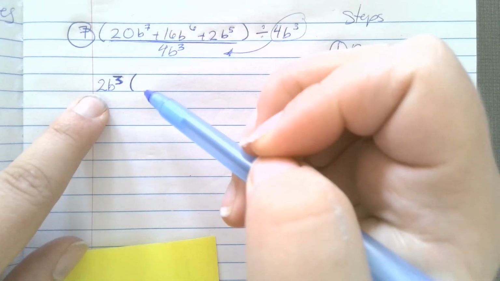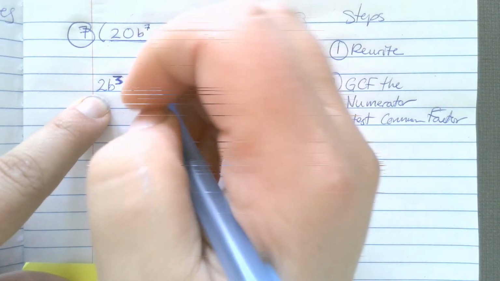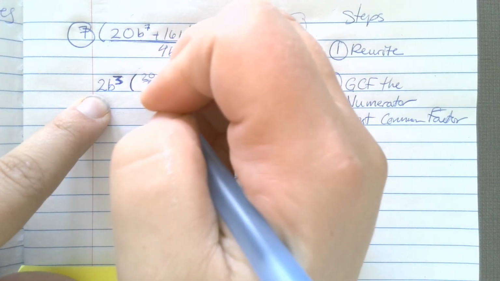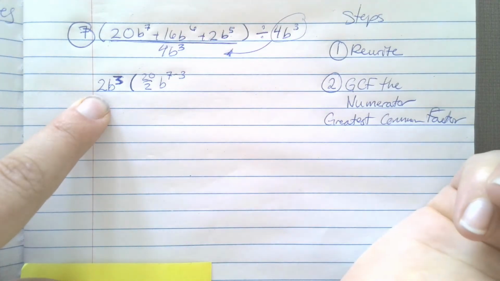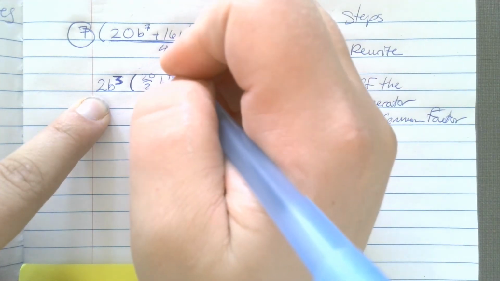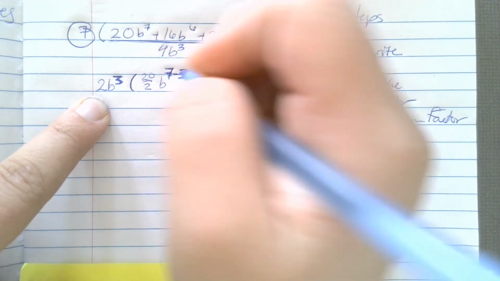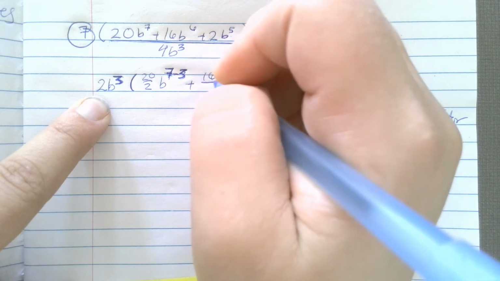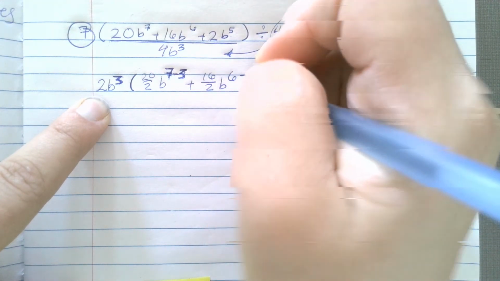Now to figure out what's going to come here, in my head, I'm thinking 20 divided by 2. And I'm thinking 7 take away 3. This is the mental math that I'm doing. I'm thinking 16 divided by 2. I'm thinking 6 take away 3.